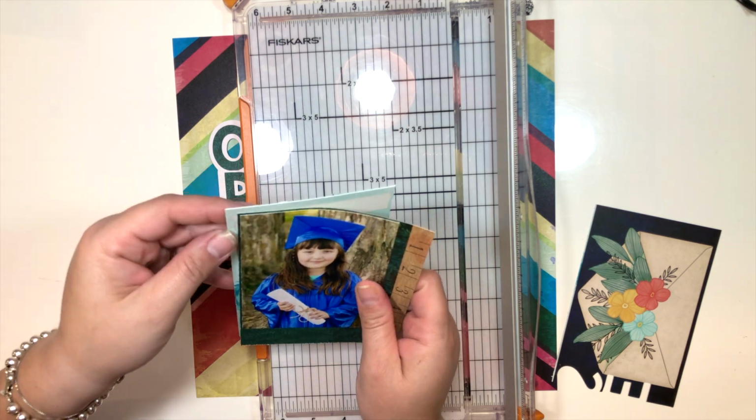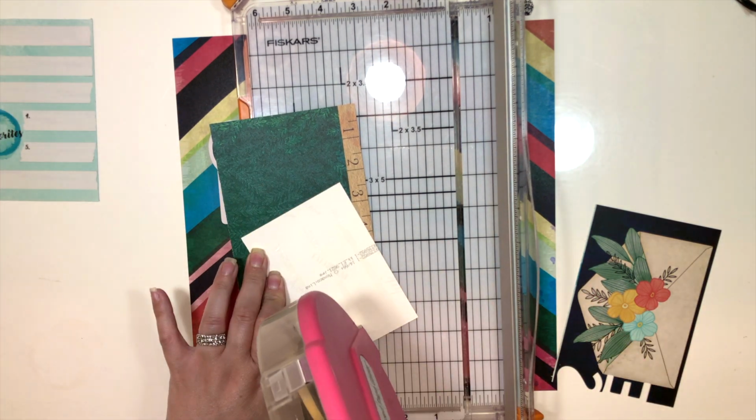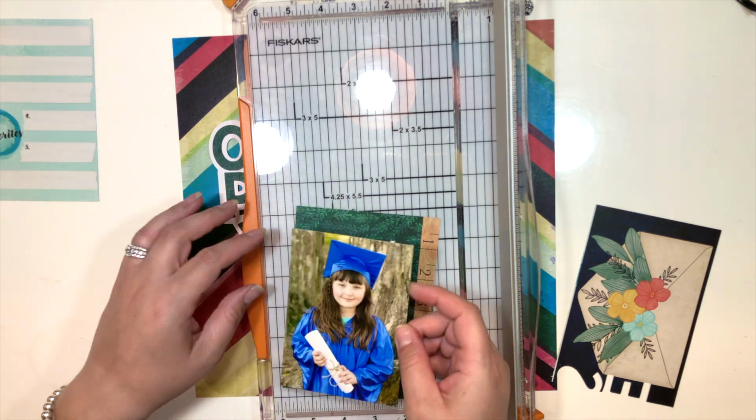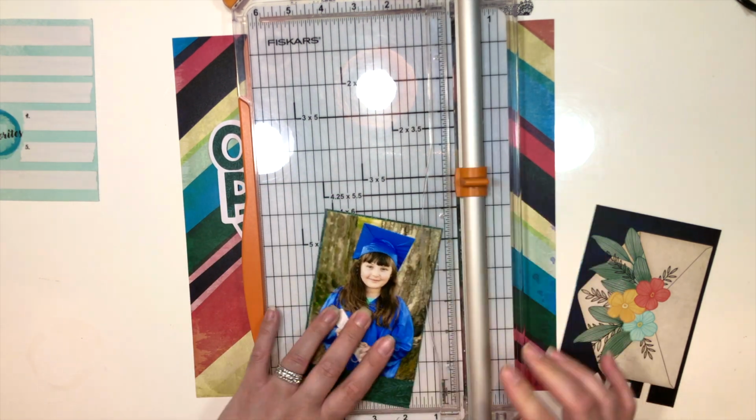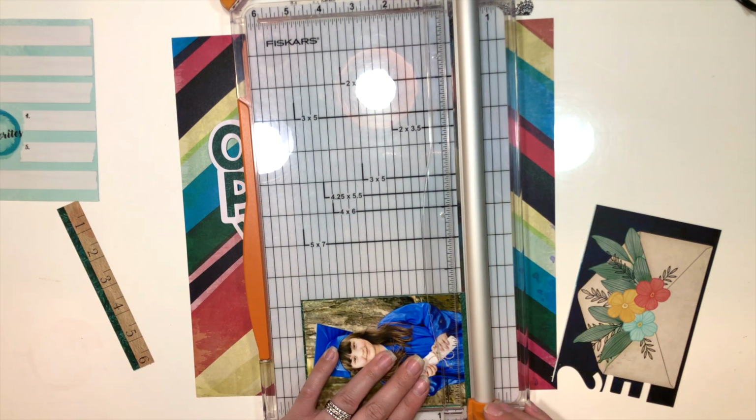And so I just offset the cut file in Silhouette Studio, and then I filled in the pieces with that paper.